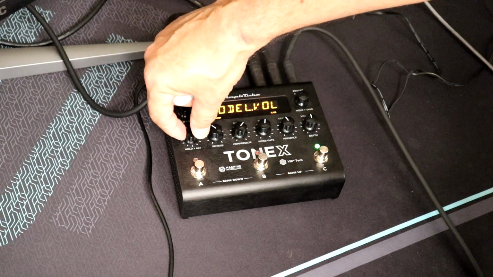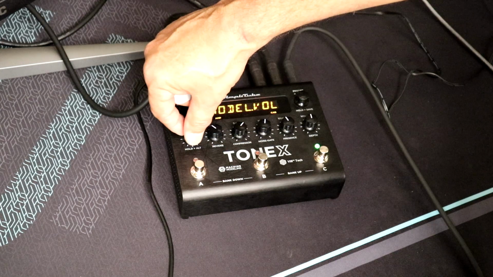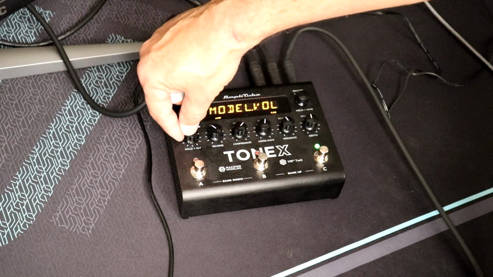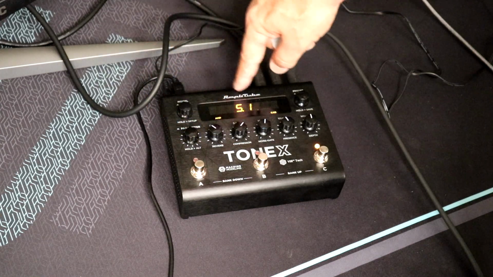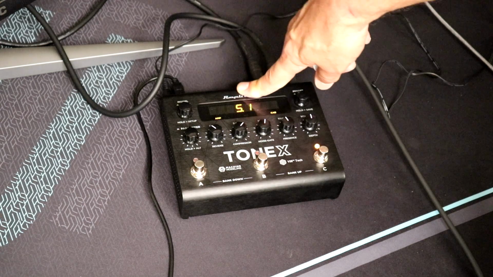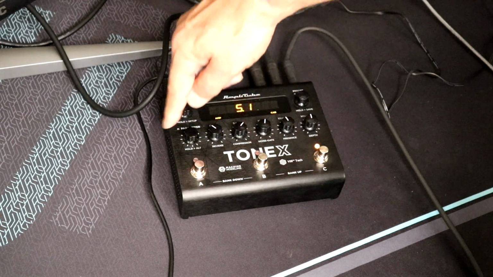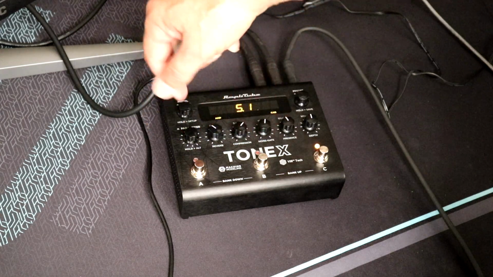I'm on noise gate. Okay, model volume. And if I push it again, I can control the overall volume of the amp model. This is going to adjust the reverb, the compressor, all that stuff. This is like a main adjustment for the entire model and any effect you have going into that model.